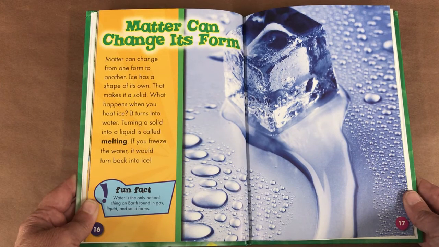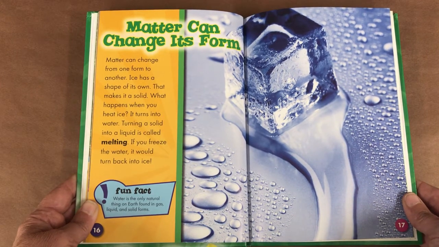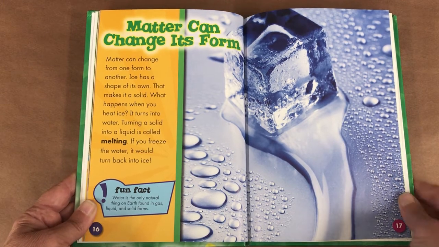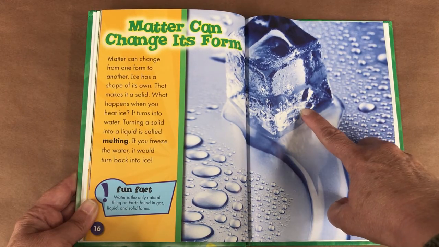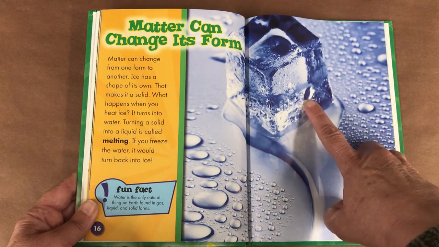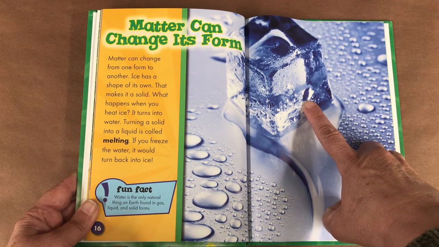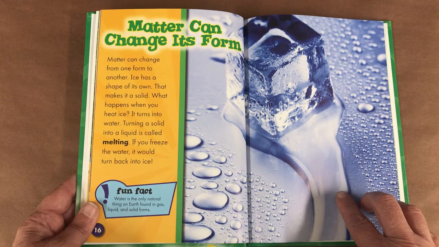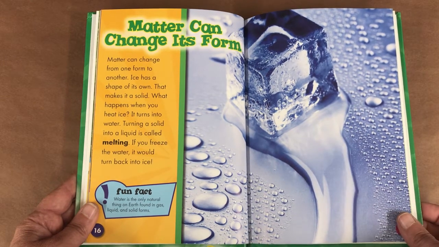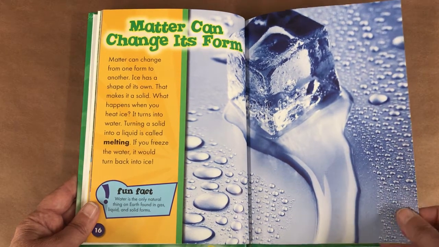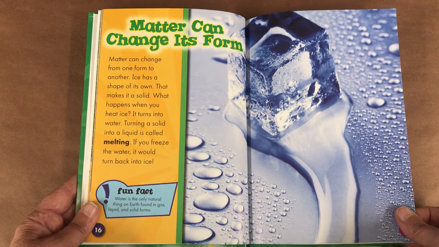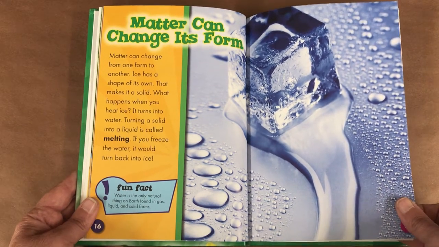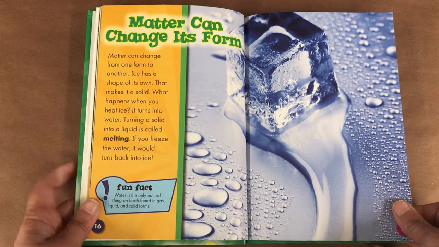Matter can change its form. Matter can change from one form to another. Ice has a shape of its own. That makes it a solid. But what happens when you heat ice? It turns into water. Turning a solid into a liquid is called melting. If you freeze the water, it would turn back into ice.